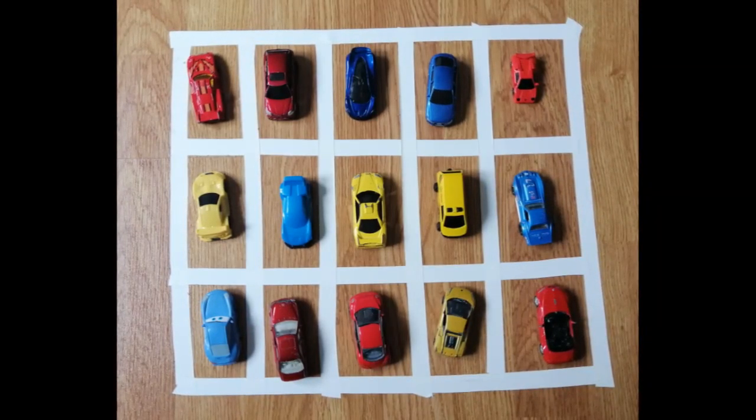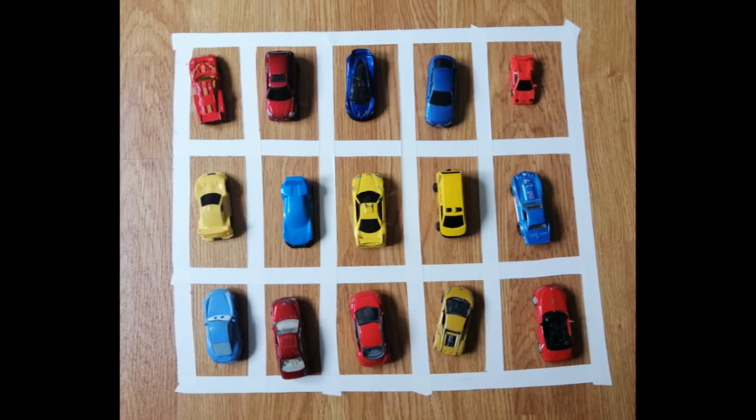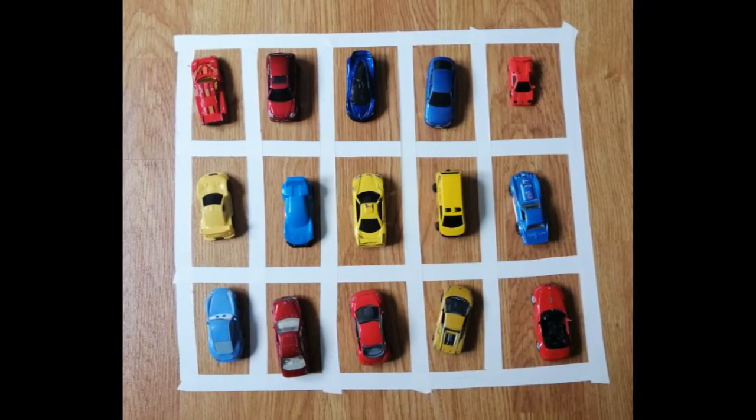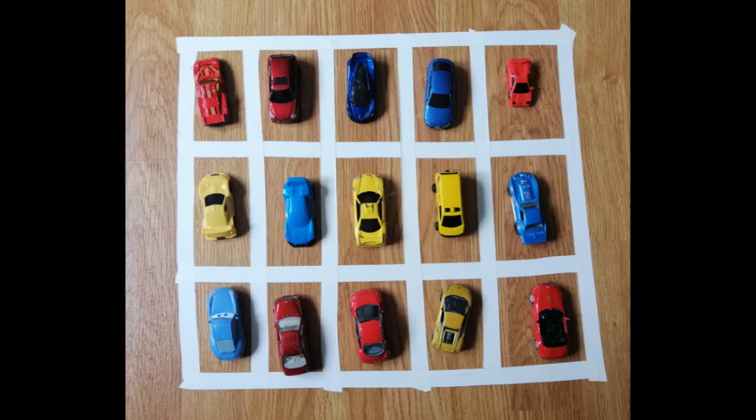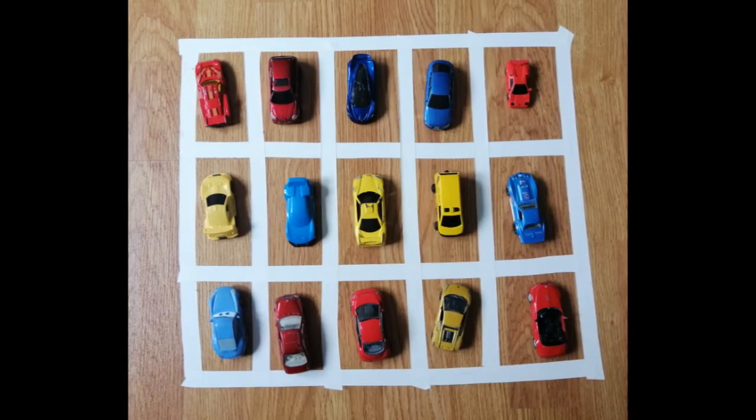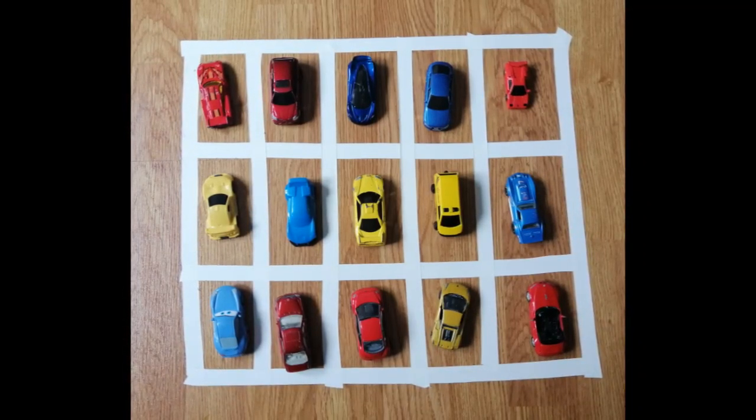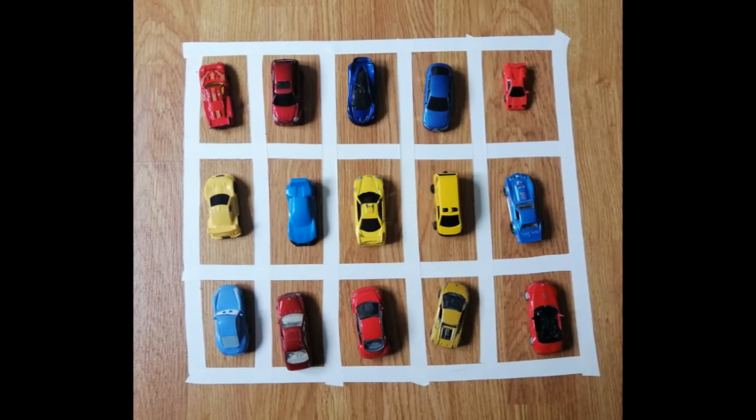The reason why we will use a tally chart is because it is a system that helps us organize data or information that is given. The information can be objects, animals, food, ideas. Today we will be organizing information about cars.